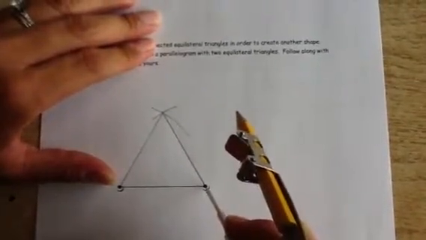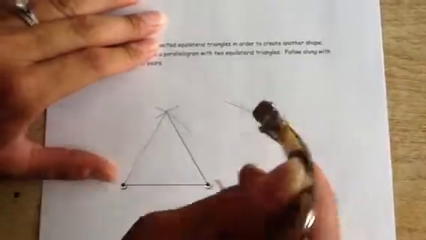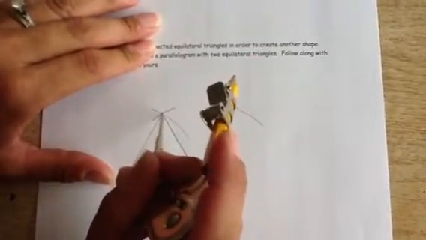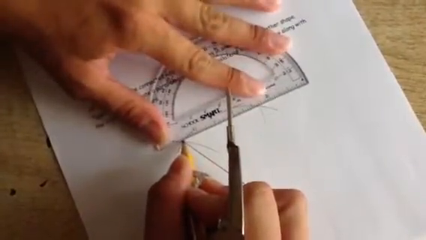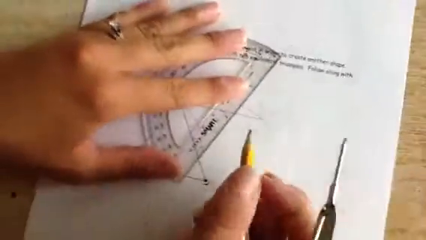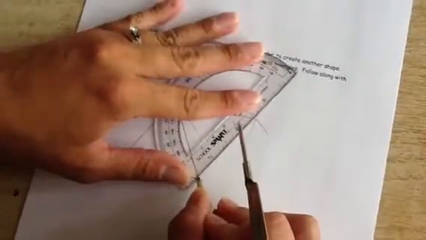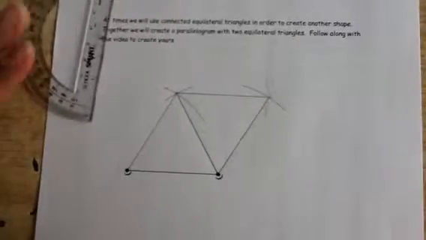That looks good. So I'm going to go from each of these two points, strike our arcs, now I can extend my lines out this way and this way, and I have a beautiful parallelogram.